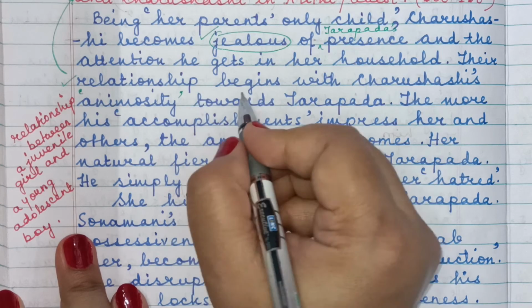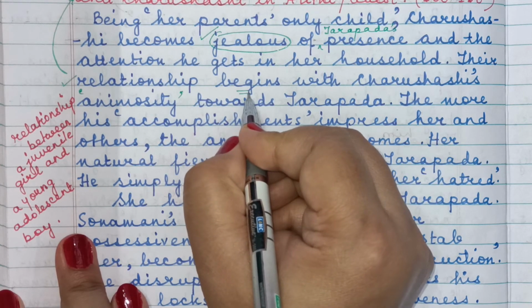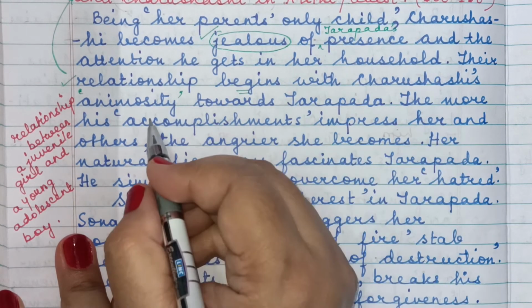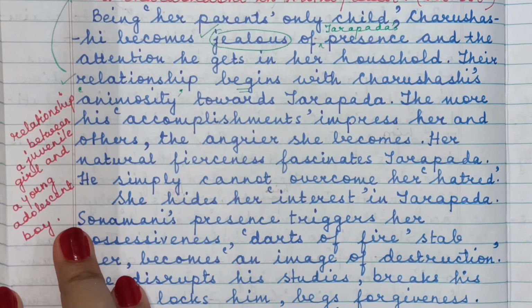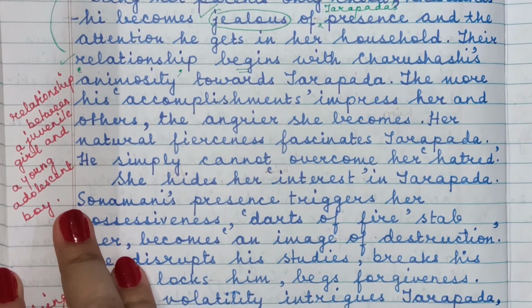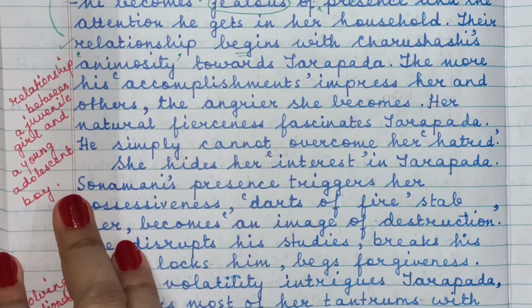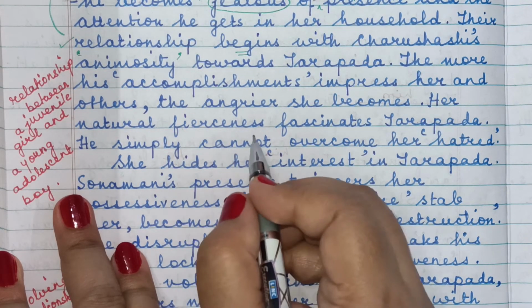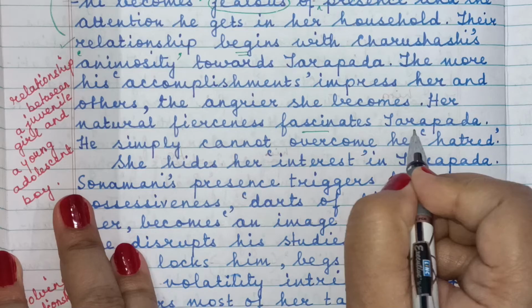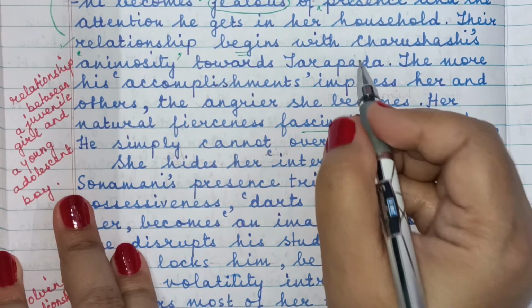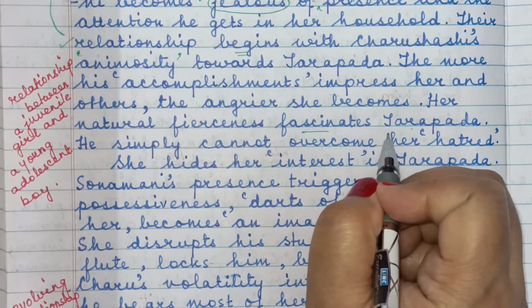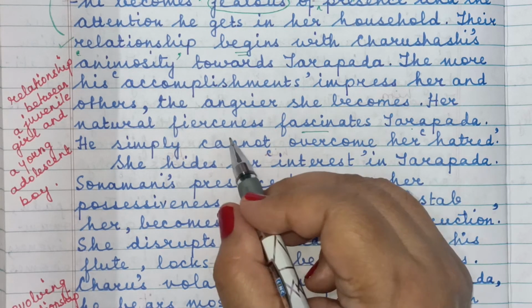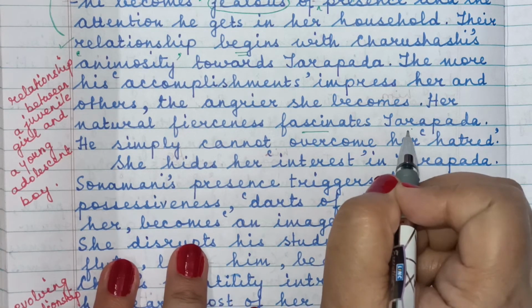Their relationship begins. What is the beginning like? It is not a good beginning. Their relationship begins with Charu Shoshi's animosity, hatred towards Tarapodo. The more his accomplishments impress her and others, the angrier she becomes. Her natural fierceness fascinates Tarapodo. Charu Shoshi does not like Tarapodo, and Tarapodo is fascinated. Her natural fierceness fascinates Tarapodo.